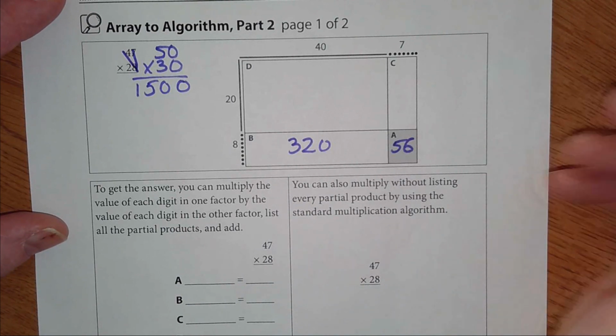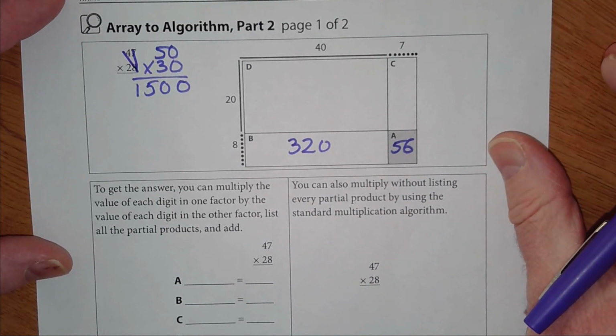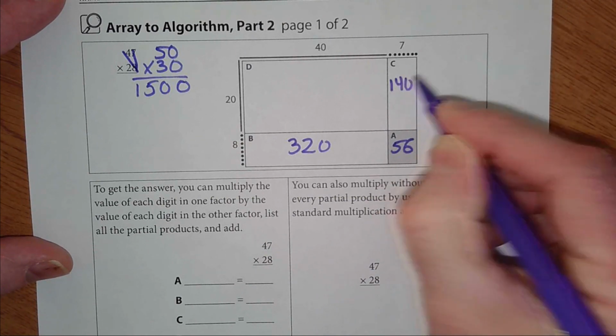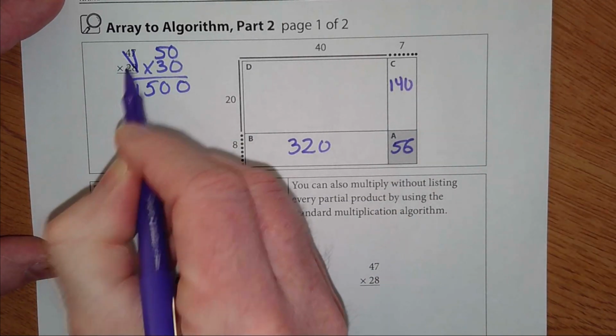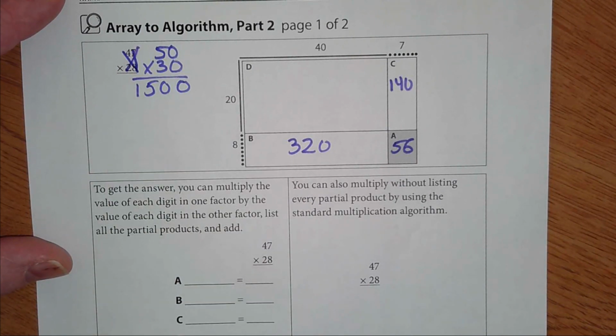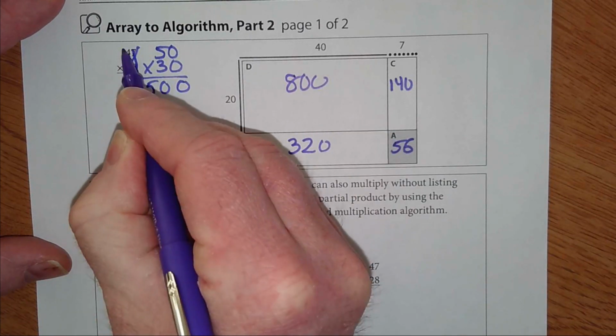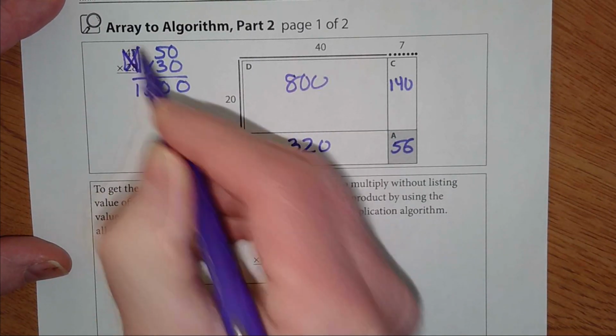What's going to be the product for C? Yep. 140. 20 times 7. And for D, we get what? What's D going to be? 800. 2 zeros and 4 times 8. And then we have that bow tie. Again, that only works with double digits.